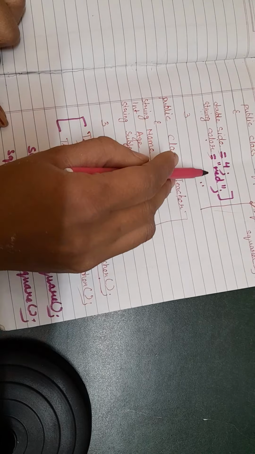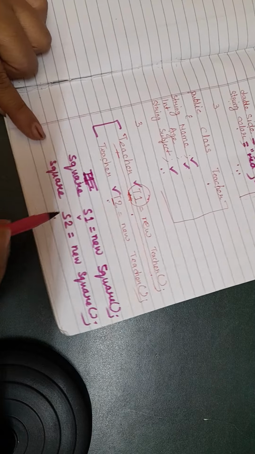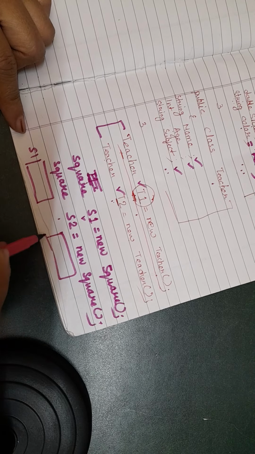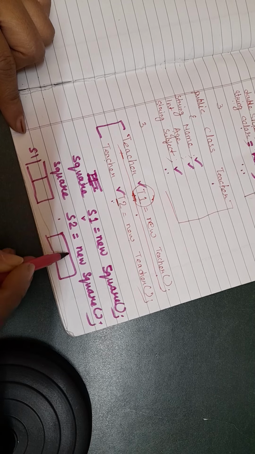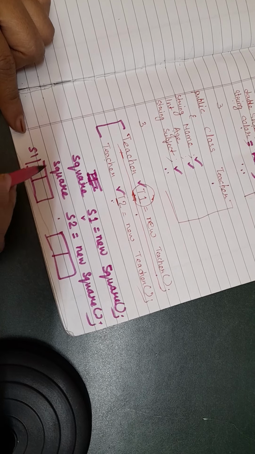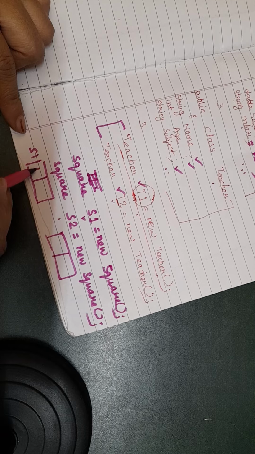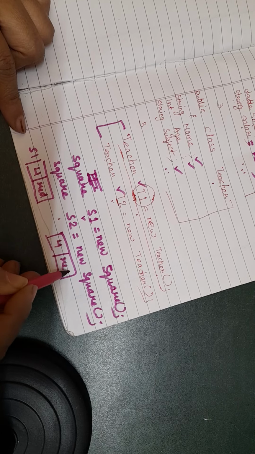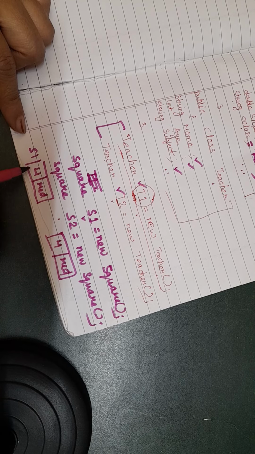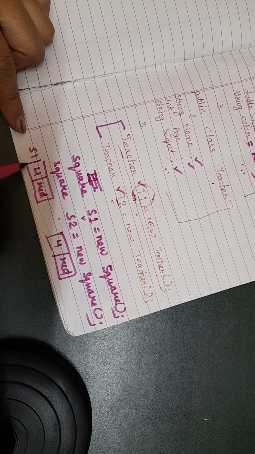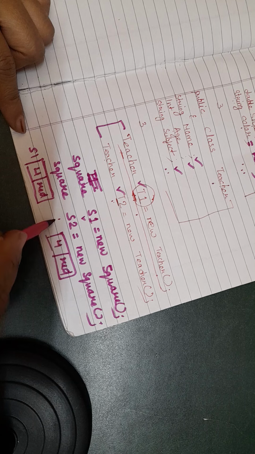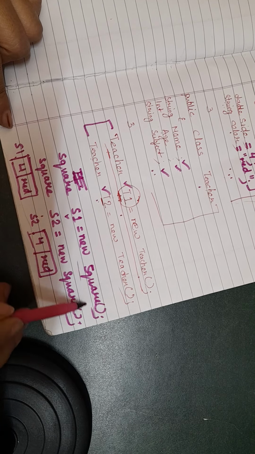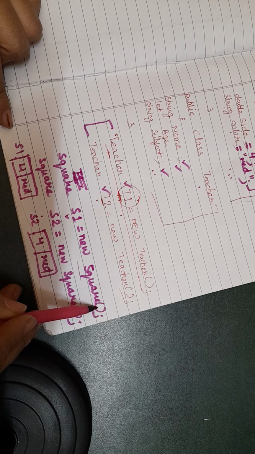Now with this kind of initialization, what is the problem? I have two objects S1 and S2. Both have two data members and both are having the values 4 and red stored in them. Why? Because S1 is one object, S2 is another object, and when we write the statement, we haven't given any value for it.